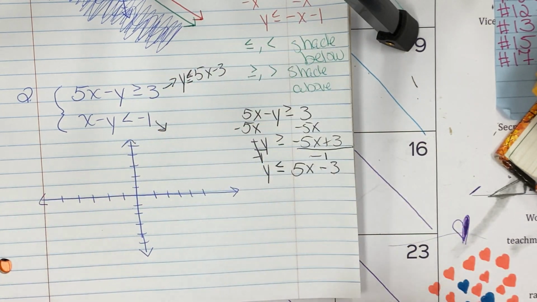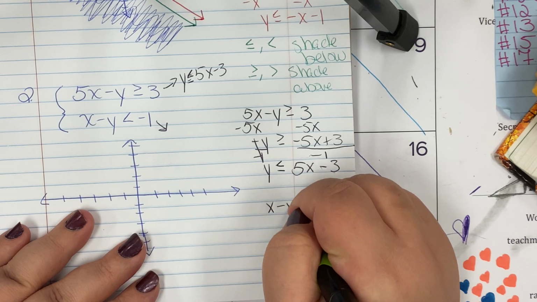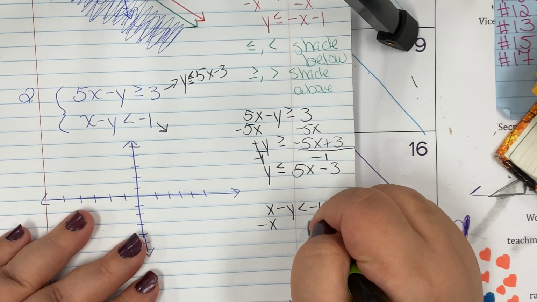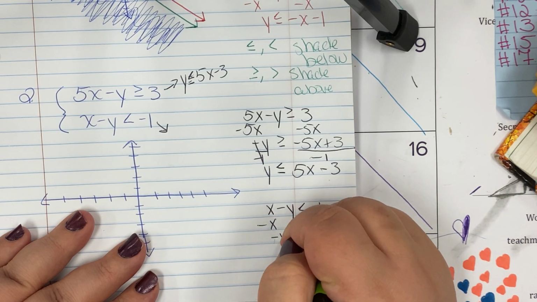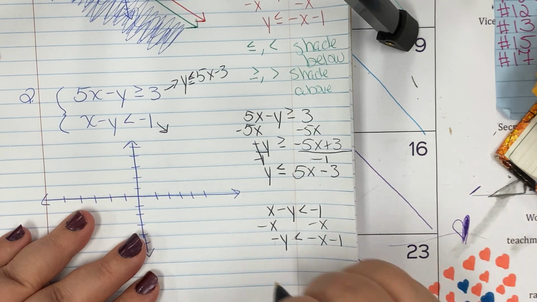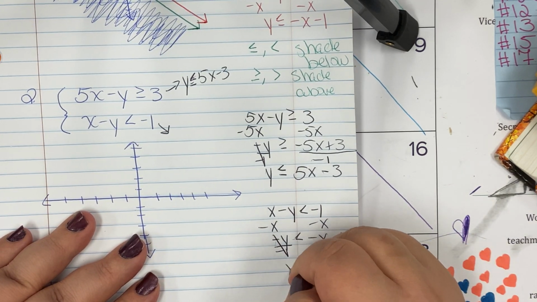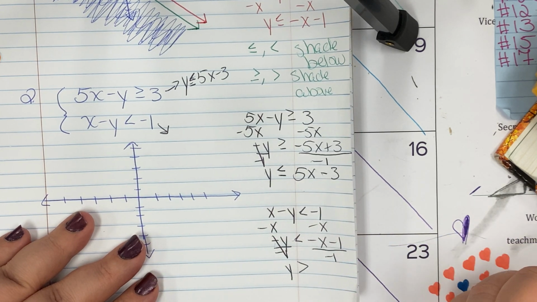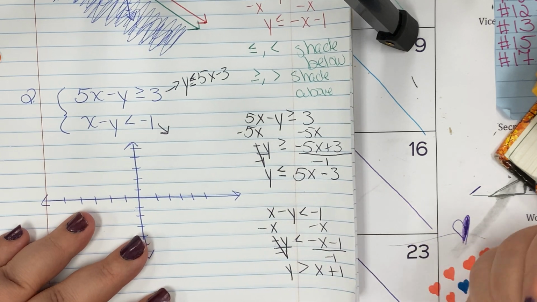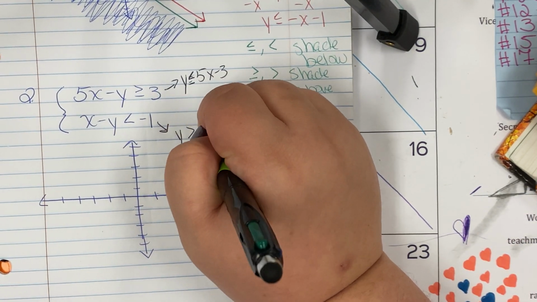And if we go ahead and do that second equation, if we have x minus y is less than negative 1, we're going to subtract x from both sides. Again, negative y is going to be less than negative x minus 1. And dividing by negative 1, y is going to be greater than, because we got to flip, x plus 1. So this becomes y is greater than x plus 1.